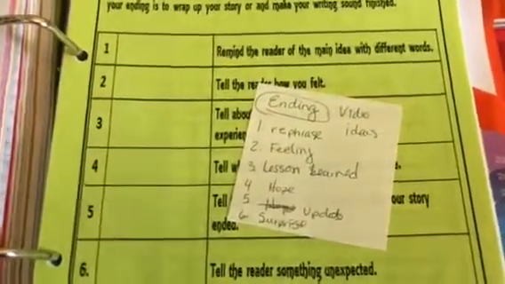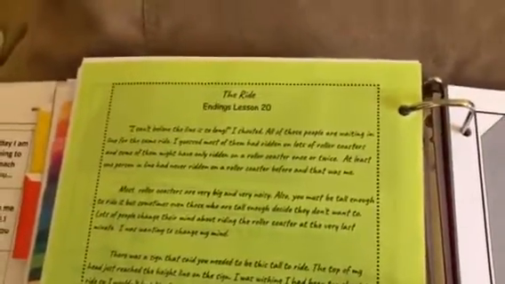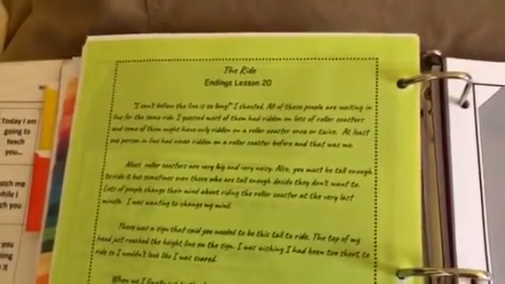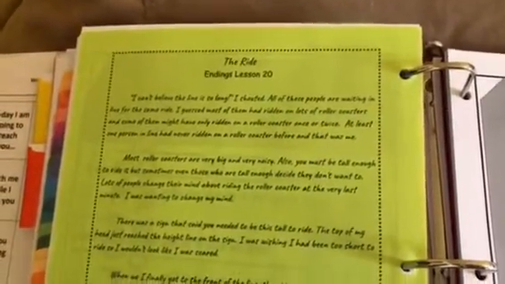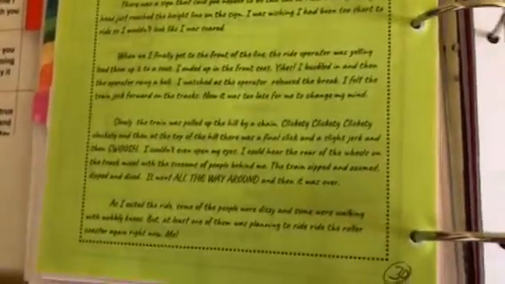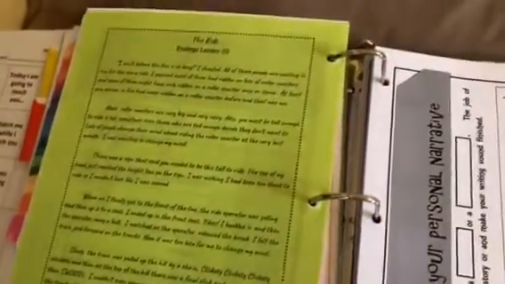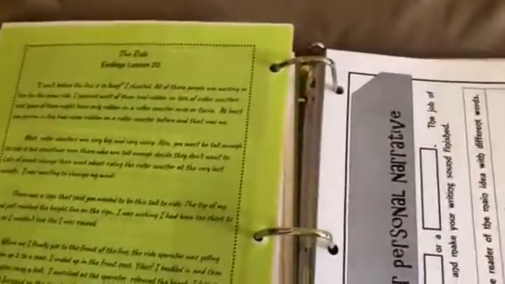This is ending your personal narrative, and I taught the kids 6 different ways to end, including number 6, surprise. And that was when I used the story The Ride, which is a little girl on a roller coaster. I found this and felt it matched our STEM stuff. She's afraid to go on the roller coaster, and at the end she wants to be first in line to go again. So it was a surprise. I think I have the book on this, and it's also available online, like through YouTube. It's told really well. So I added that in.